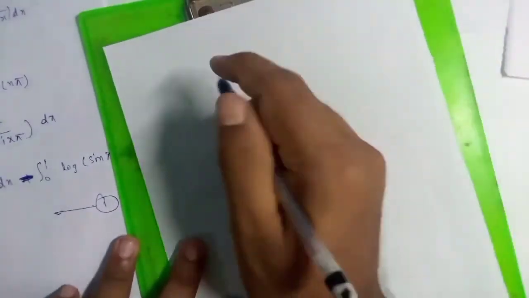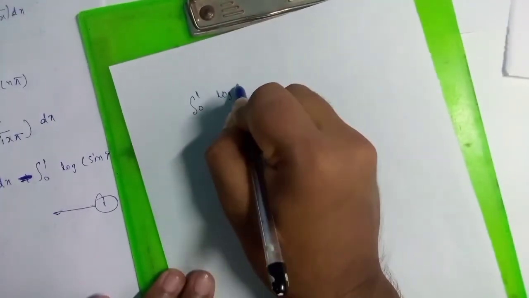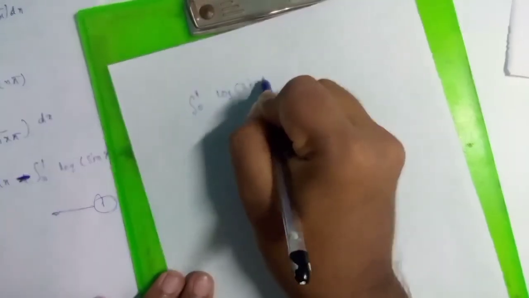Here we solve the integral 0 to 1 log sin pi x dx.